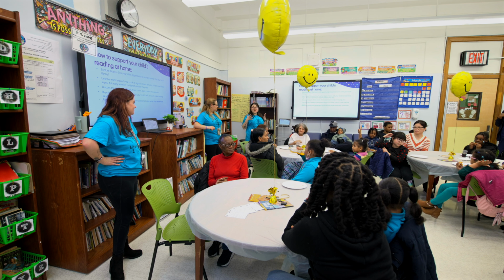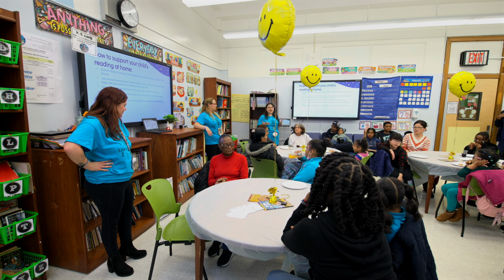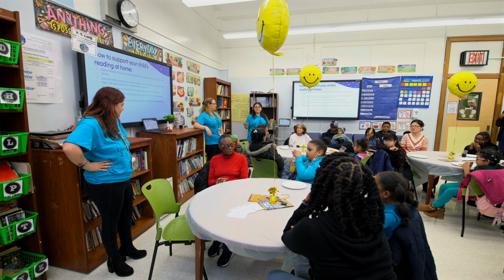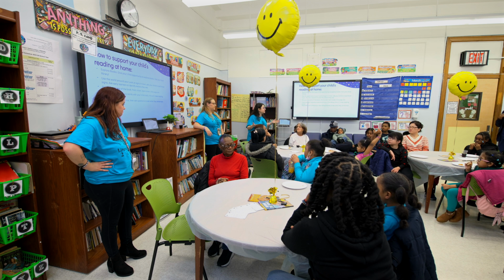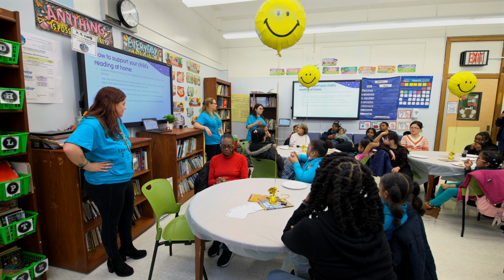So the thing about frequency words is they're not words that we could decode, right? For example, cat, cats, right? But some high frequency words you have head or here, right? There's like a bunch of here. So these are the words that you want to make sure your child is memorizing.